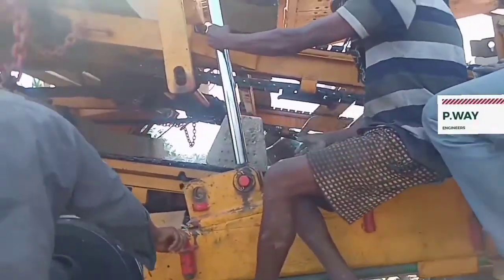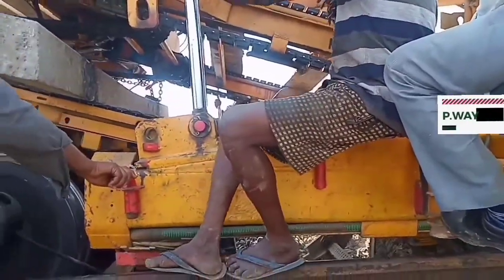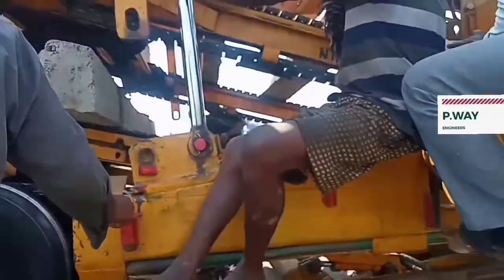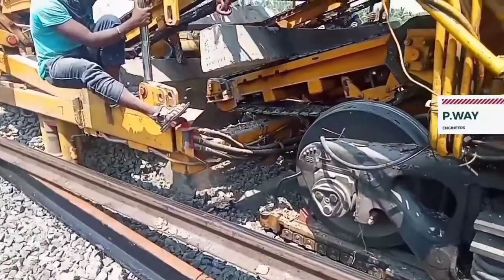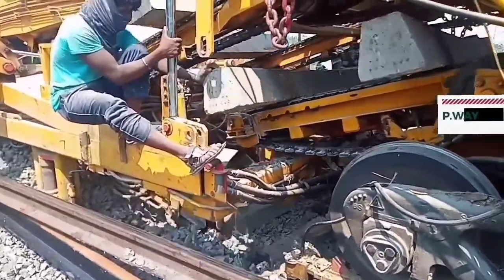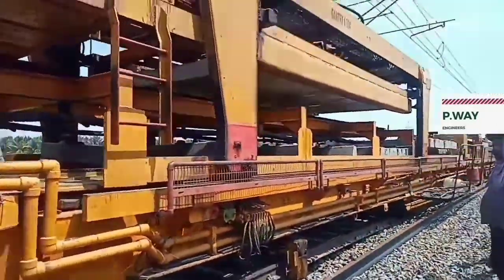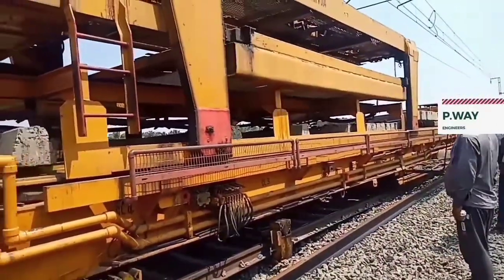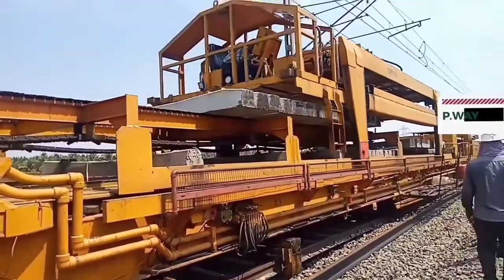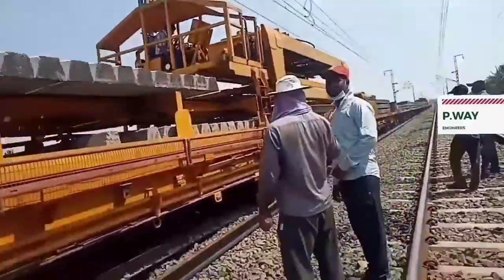The man is helping the control unit for the proper seating of sleepers on conveyor belt. Another side also they are doing this. If it is not done by the laborers, the sleepers may tilt on the conveyor belt. Now you are seeing the sleeper handling gantries. These gantries are operated by the gantry operators.